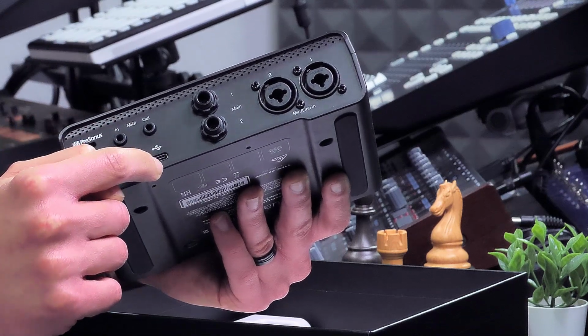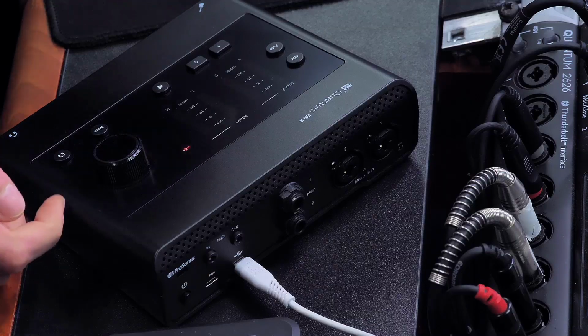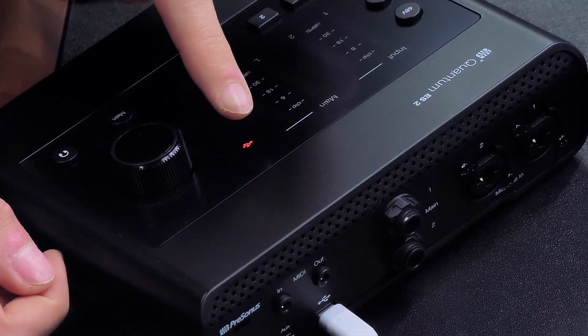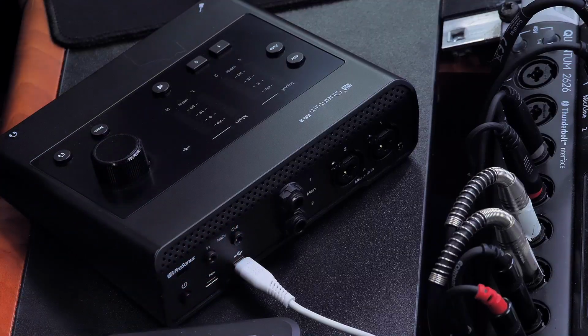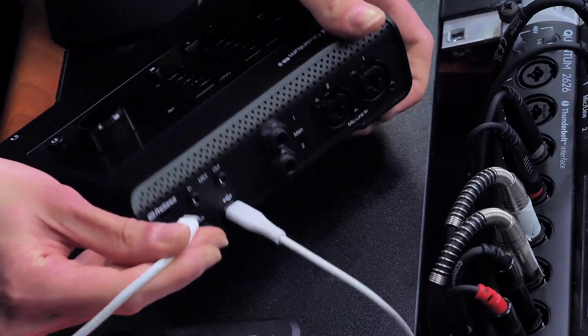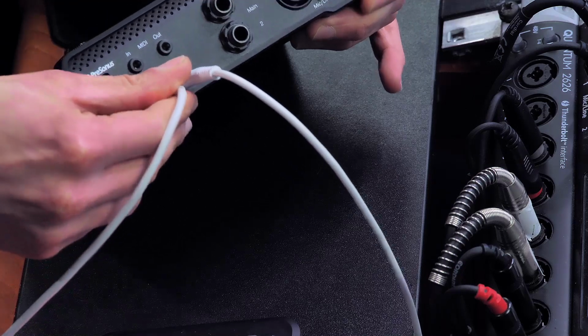The Quantum ES4 and ES2 are USB-C powered interfaces, which means that they do not need an external wall plug, making them super flexible and versatile for on the go. In the unlikely event that your computer cannot supply enough power just through the USB-C port to the Quantum ES to power it properly, this is indicated with a USB icon that's blinking in red. In that case, you can simply use the additional aux input, which is also USB-C, to attach an additional USB wall plug. You could just use your USB-C phone charger, for example.